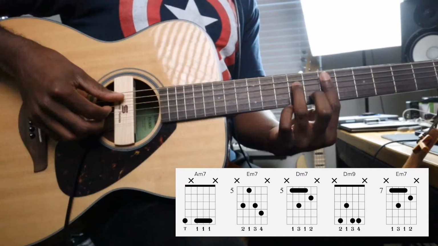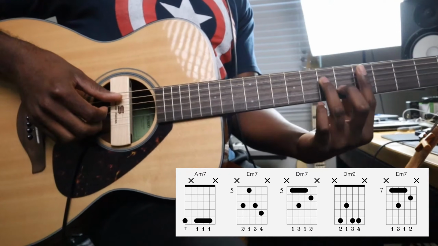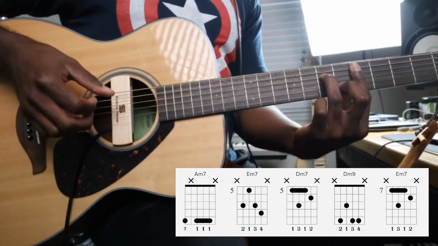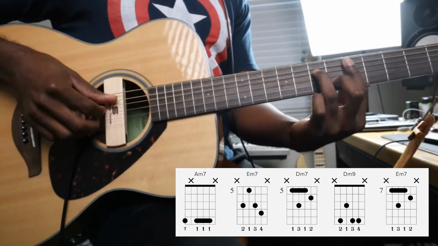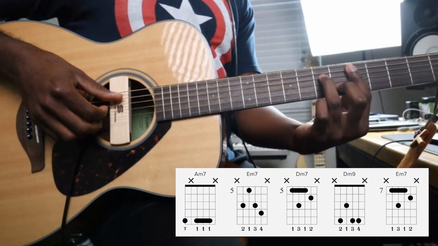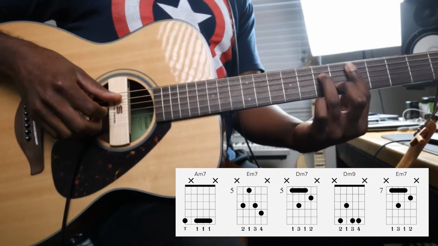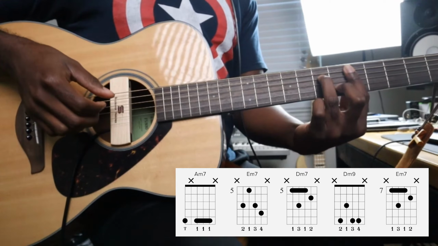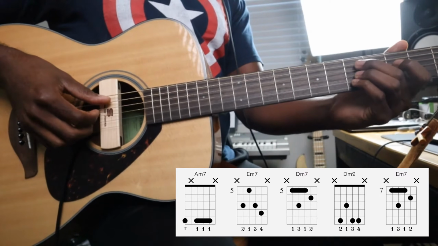All right, next shape's gonna be a D minor 7. So if you already played that E minor 7 on fret 7, just slide that shape back 2 frets towards the tuners. And that's a D minor 7. So bar fingers on fret 5, all right? Ring finger, D string, fret 7, and then middle finger, B string, fret 6. And then our final chord is going to be this beautiful D minor 9.